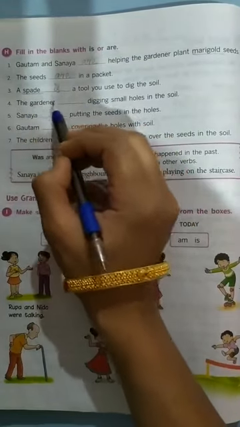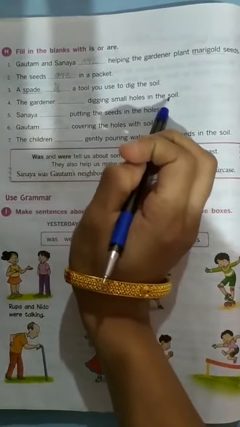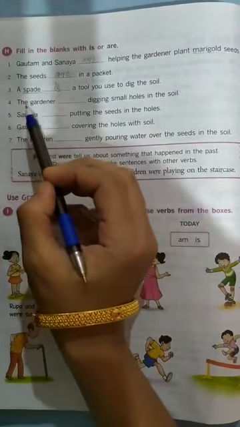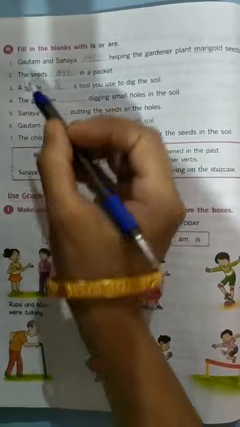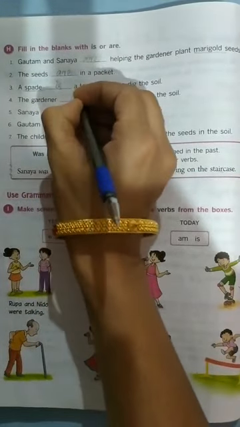Fourth one. The gardener dash digging the small holes in the soil. Again, the gardener is a singular noun. So, we should use the helping verb is.